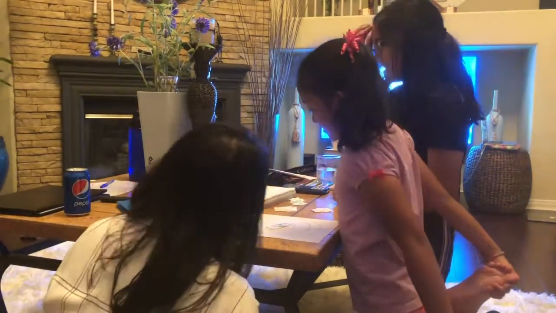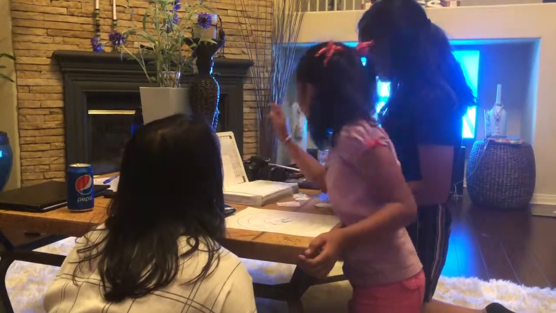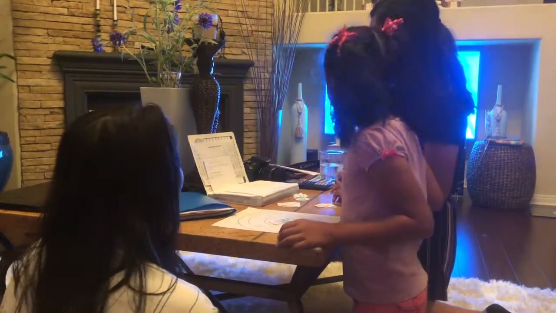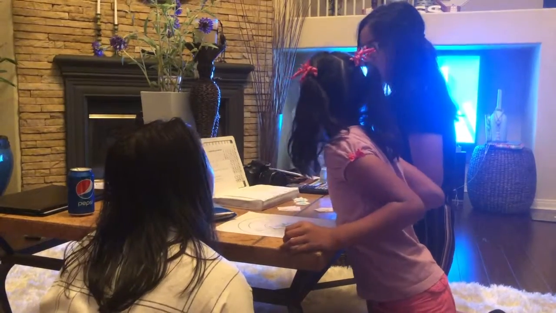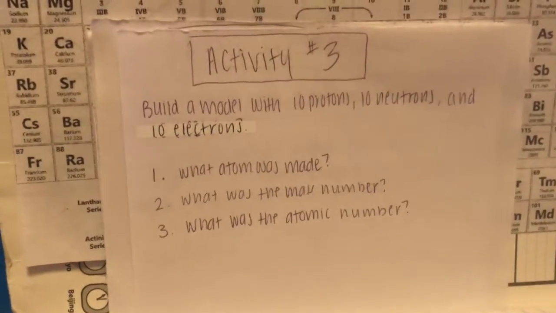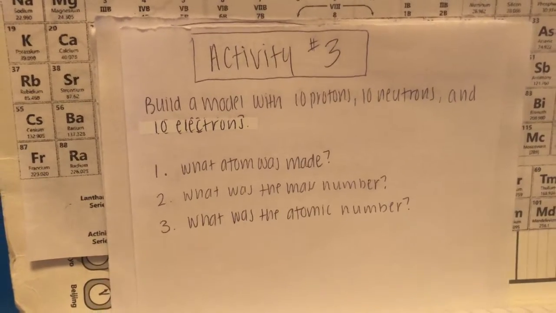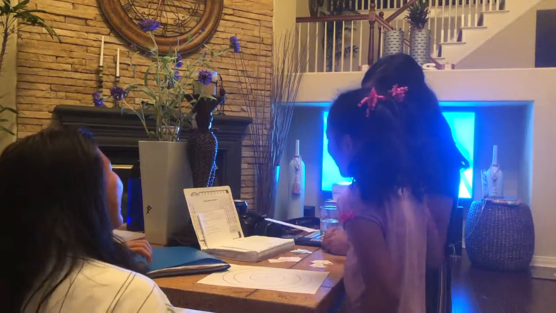Okay, so what's the mass number of helium? 4.003. Okay. And what is the atomic number? 2. Good job. There you go. Okay, so for activity number 3, you're going to build a model with 10 protons, 10 neutrons, and 10 electrons.